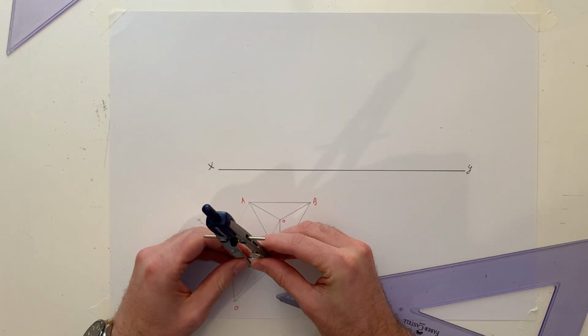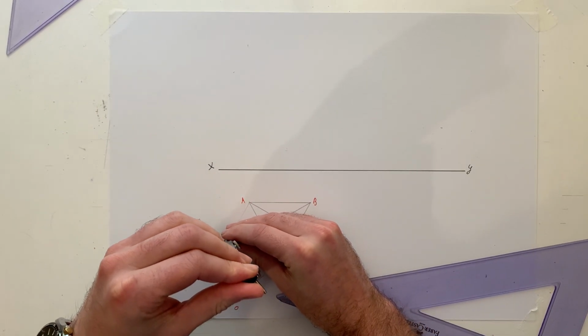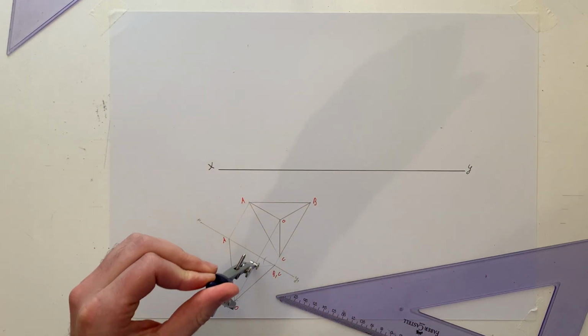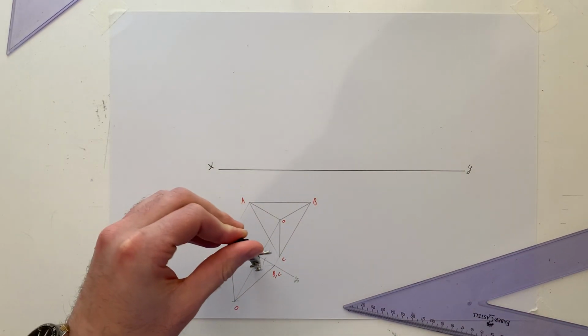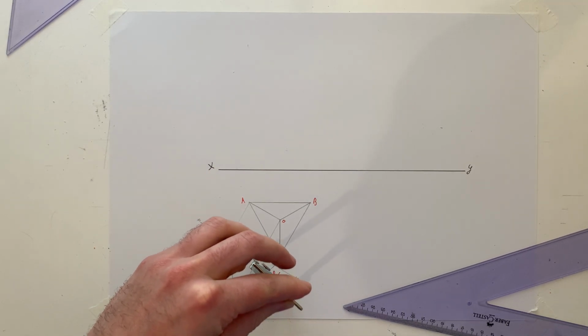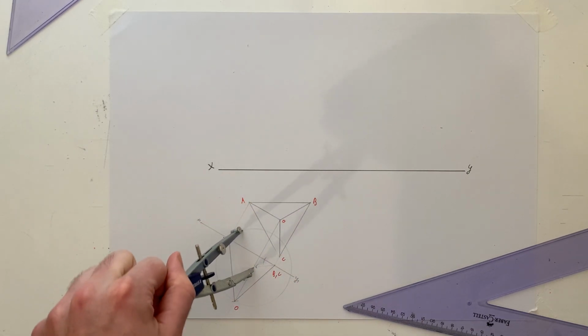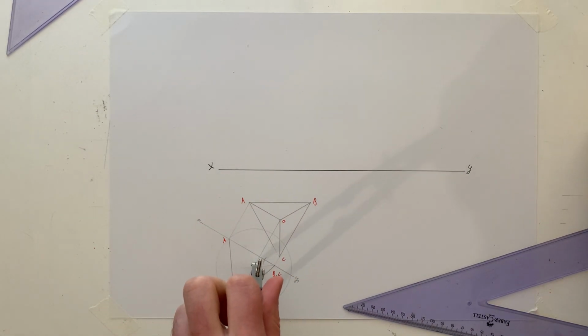Now when I rest the compass on the center here and extend it out to A, it should travel all the way around, just hit off of O, A and O, but it will not touch off B and C over here.